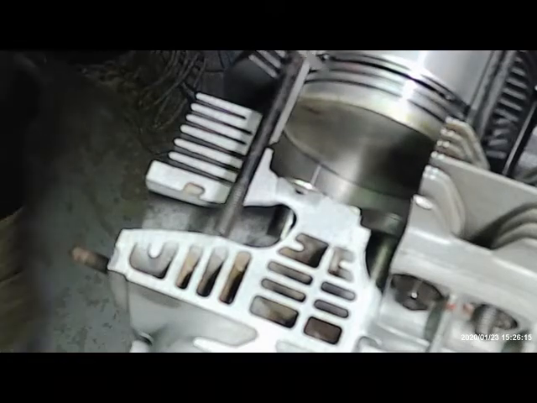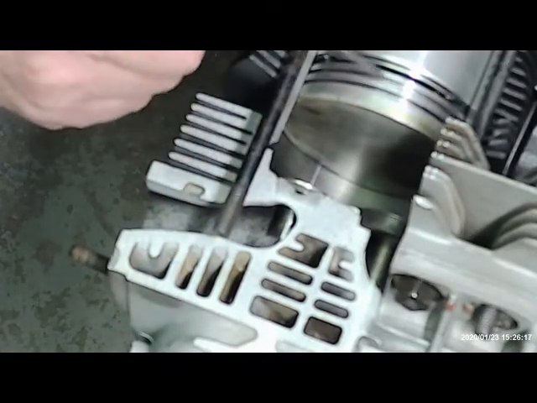During these cycles on our piston we have our rings that would fit in these grooves.